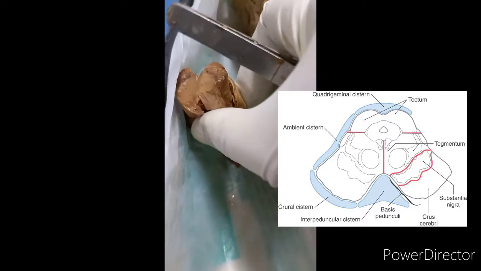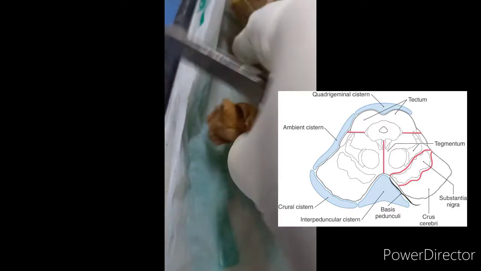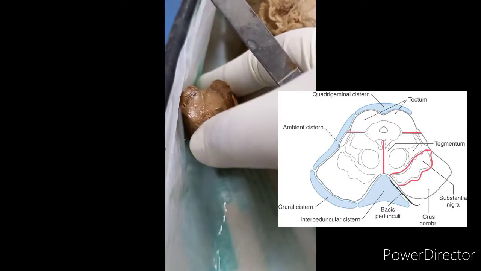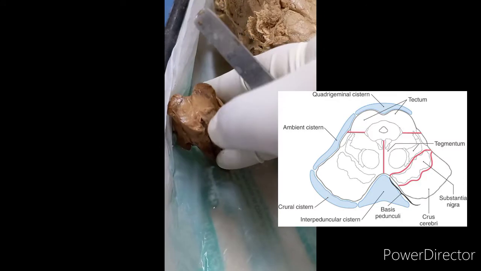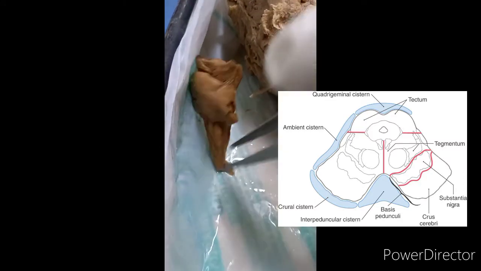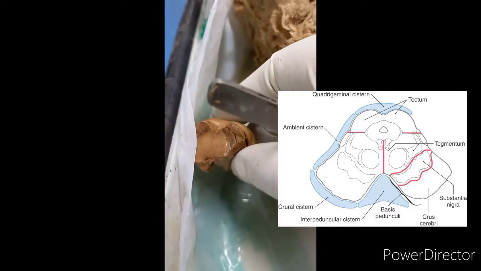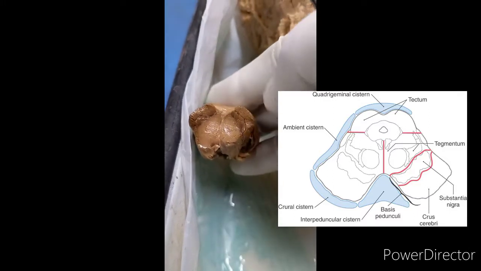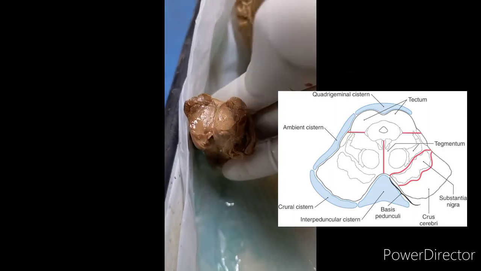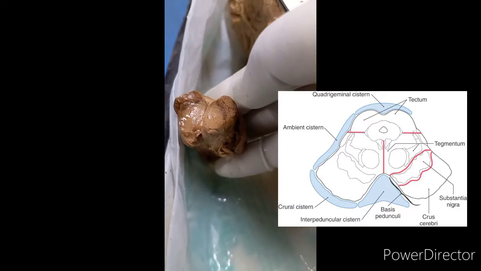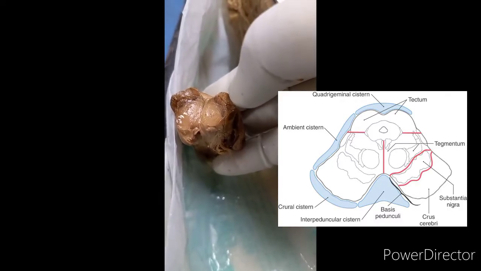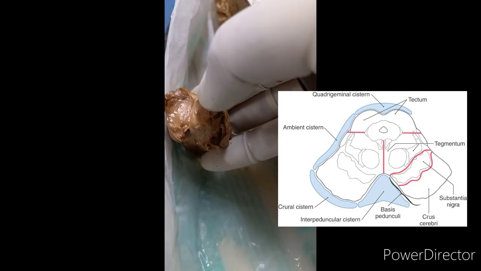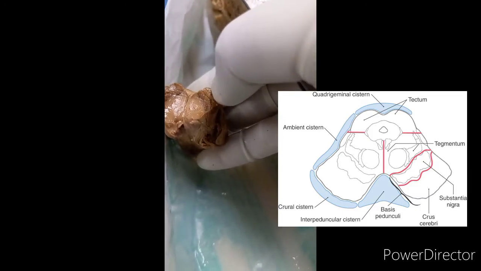Again, this cerebral peduncle is divided into three parts, those are, from behind forward, tegmentum, then substantia nigra. You can appreciate this pigmented part here. So this is the crus cerebri, this portion, and in front of the substantia nigra, this pigmented part is known as substantia nigra. In front of the substantia nigra there is the crus cerebri. So tegmentum, substantia nigra, then crus cerebri.